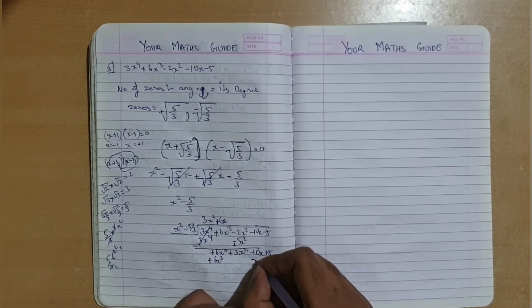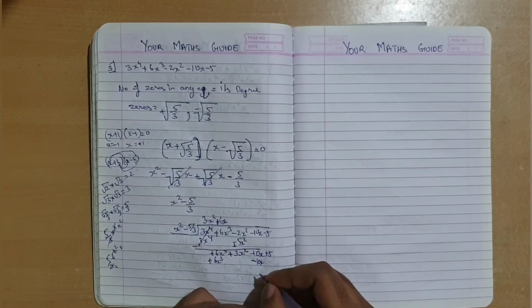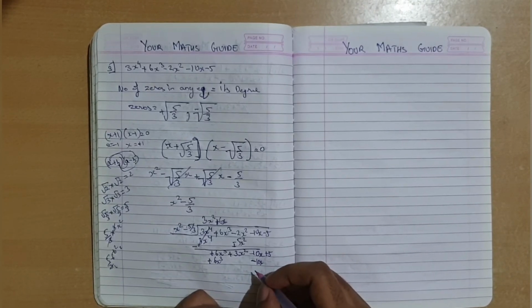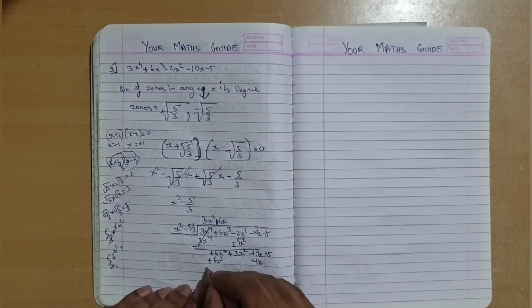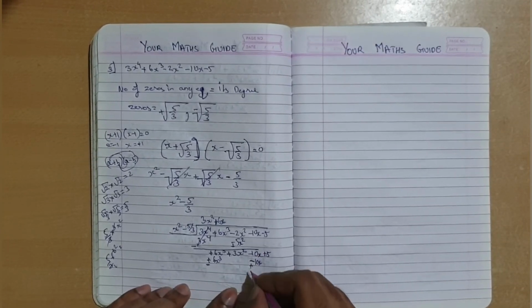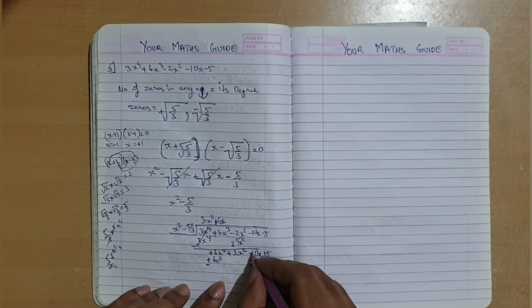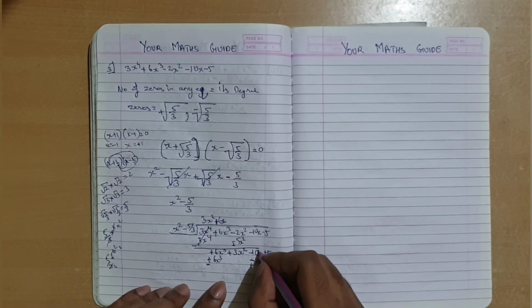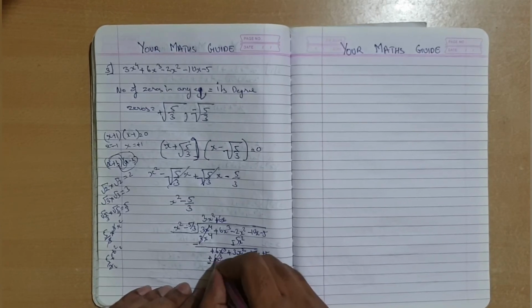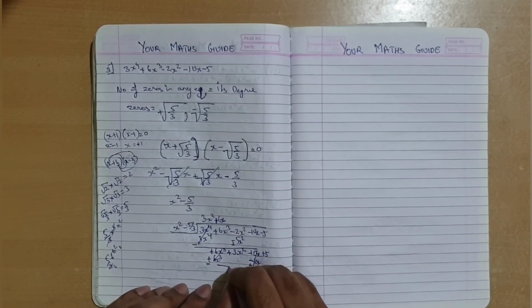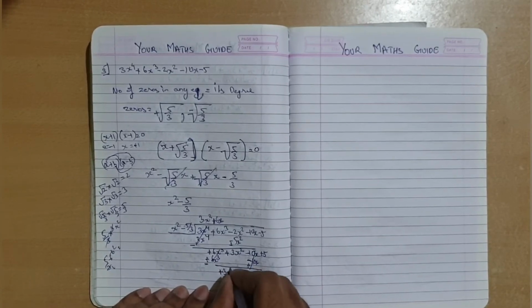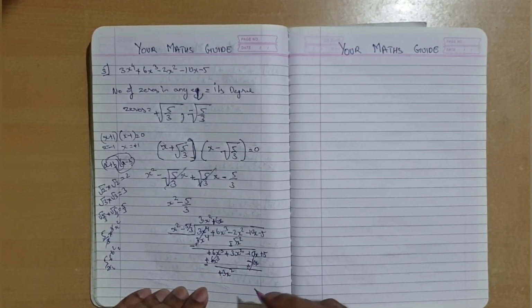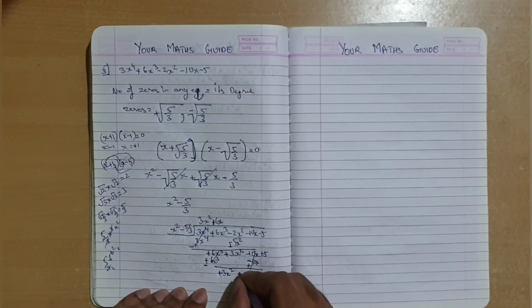Okay, minus 10x. So change the signs, this becomes minus, this becomes plus. So this is minus 10x already, minus 10 plus 10 cancels, minus 6x cube, this cancels. So what is remaining is plus 3x square, minus, sorry, plus 5.